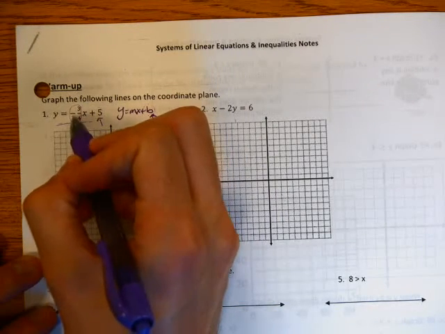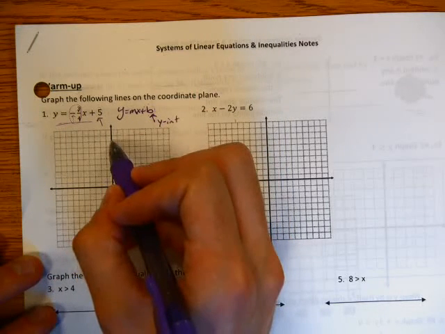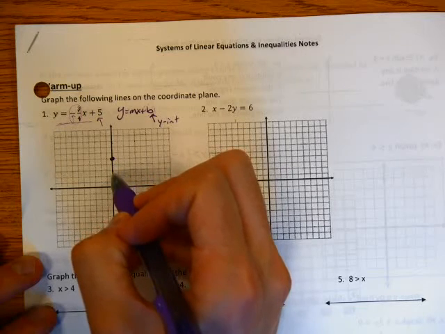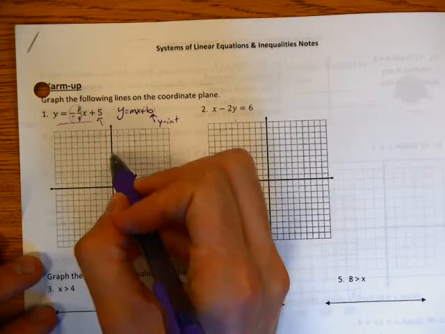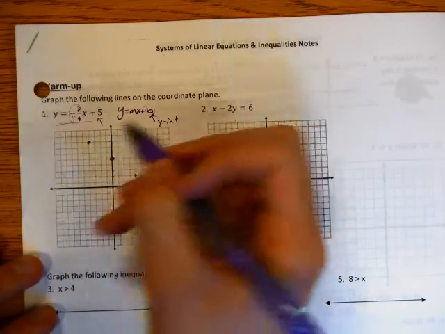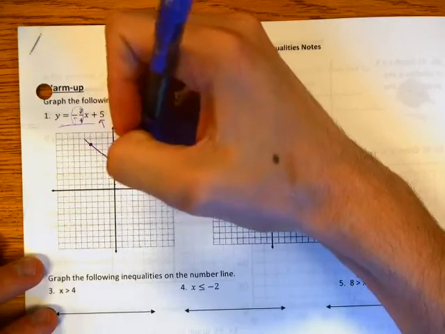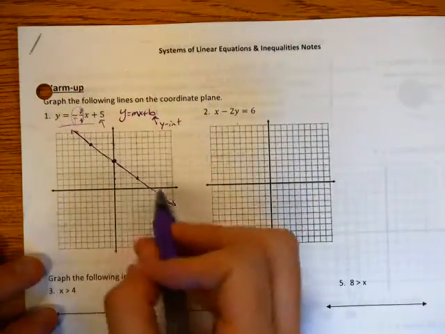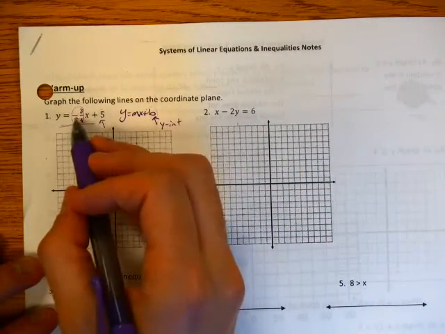Now be careful, the slope is negative. So it's rise 3, run 4. Usually you would go up 3 and to the right 4. But because it's negative, we need to go down 3 and then to the right 4. Or we could have gone up 3, but we would have had to go left 4 in order to get the appropriate line. Now notice, you know you did this right if the line you create is negative. If your line is positive, you need to redo it because that's a negative slope.